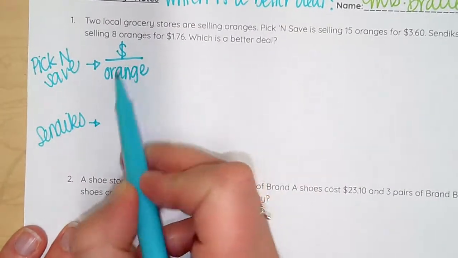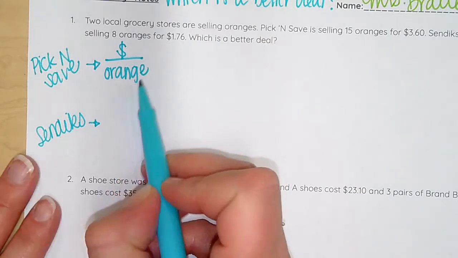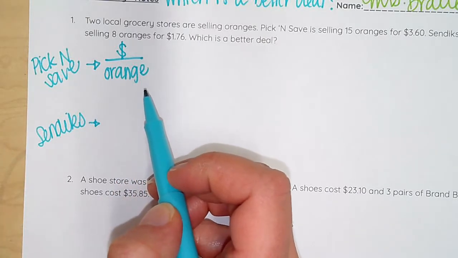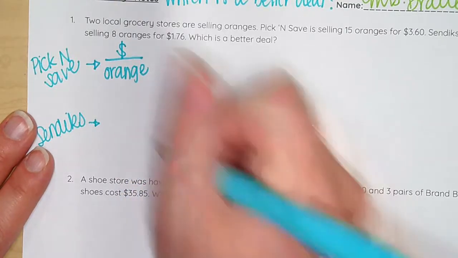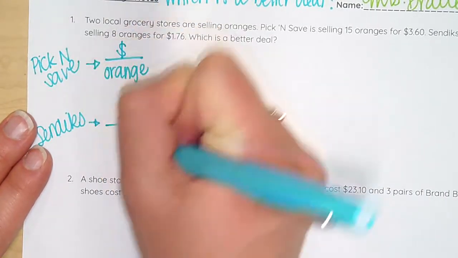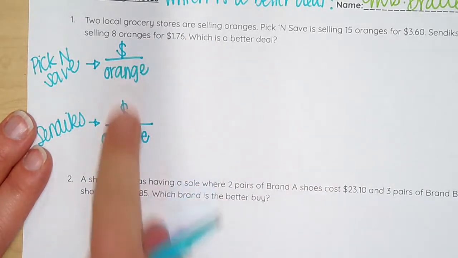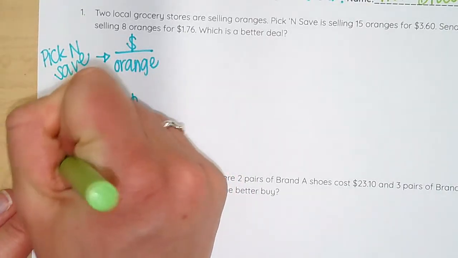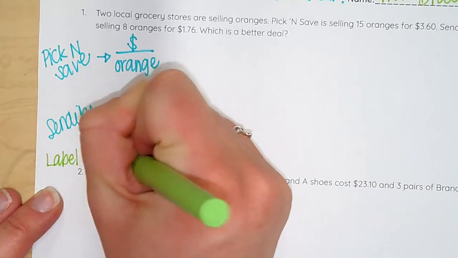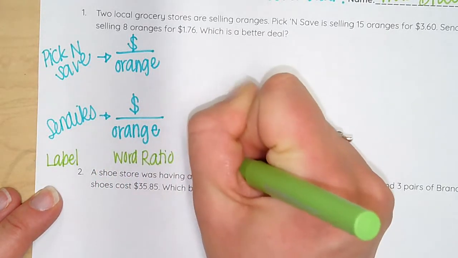If we had dollar on the bottom, we would be getting to $1. But that potentially would lead us to having only part of an orange, which you can't buy. So we want the orange to be on the bottom, 1 unit, 1 orange. So like I said, that needs to be the same on the top and the bottom. Okay, so word ratio comes first. So let's start here. So you're going to have your label, your word ratio. Next, you're going to have your rate.